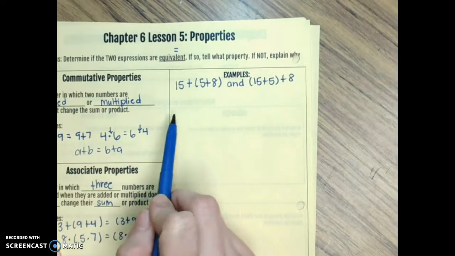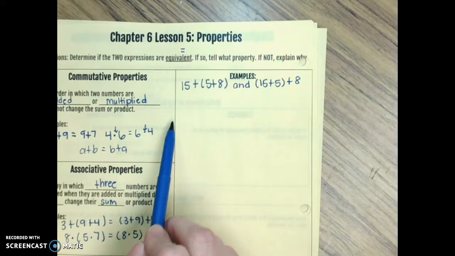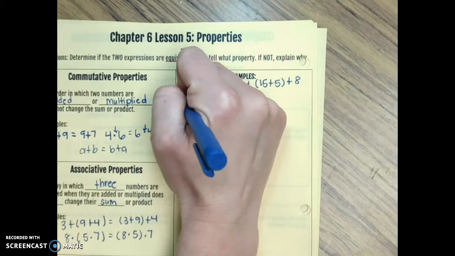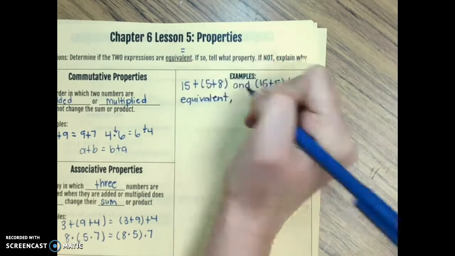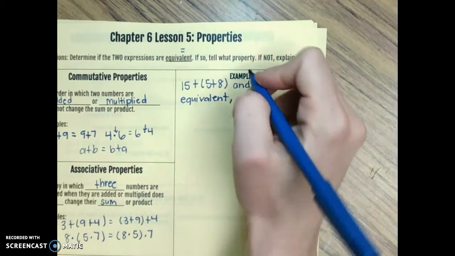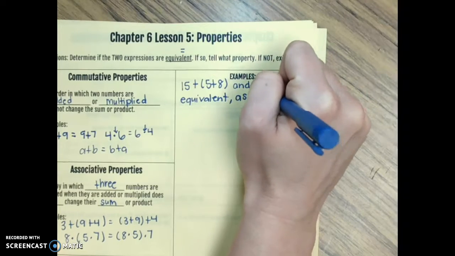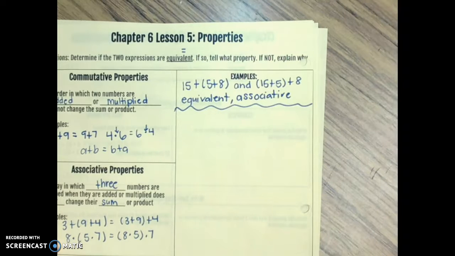Now, they have a grouping, and we have to determine if the expressions are equivalent. I think they're equivalent, and if so, tell what property. So they are equivalent, and it is the associative property because we're grouping three numbers together. So that's our first one.